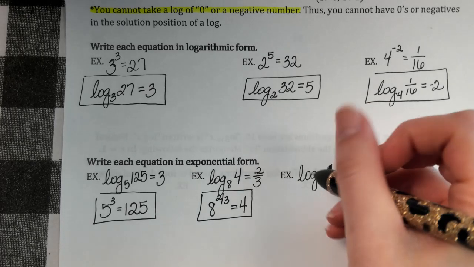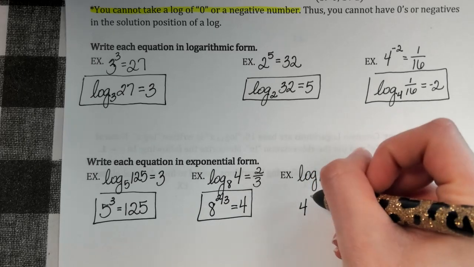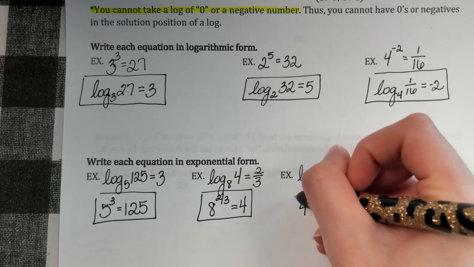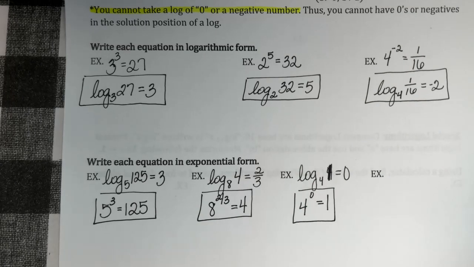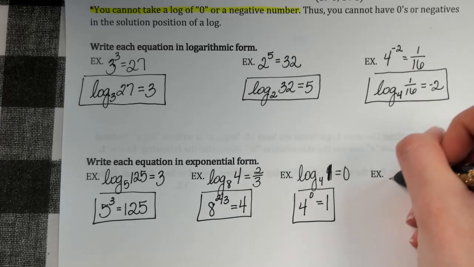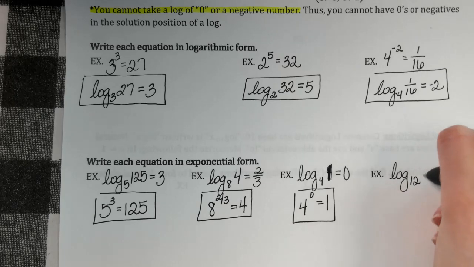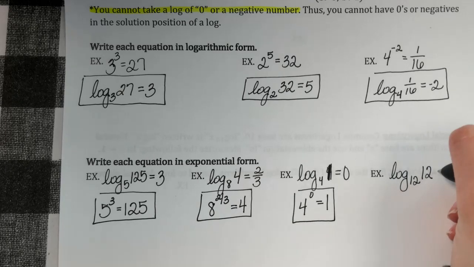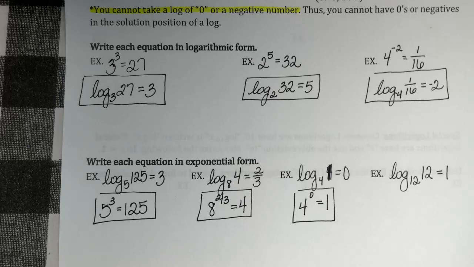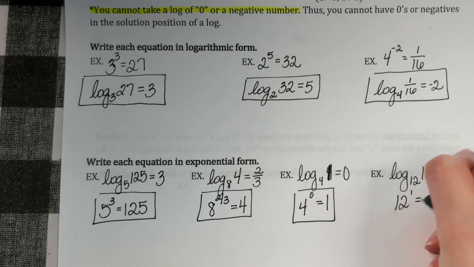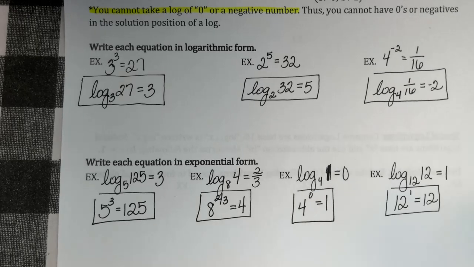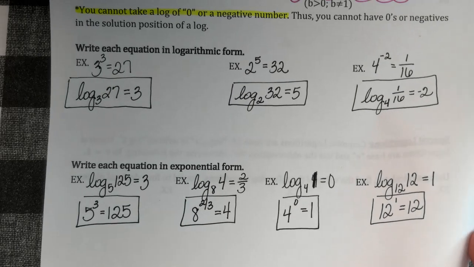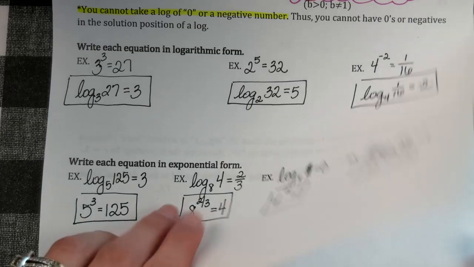So that means my base is 4. What's my exponent? 0 equals 1. And then log base 12 of 12 equals 1. How do I rewrite that? 12 to the first power is 12. Okay. Questions on rewriting? All right.